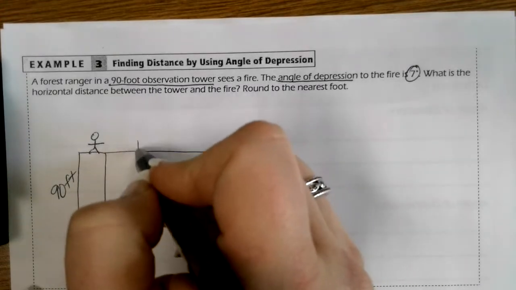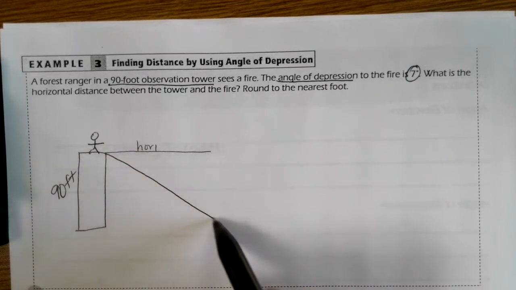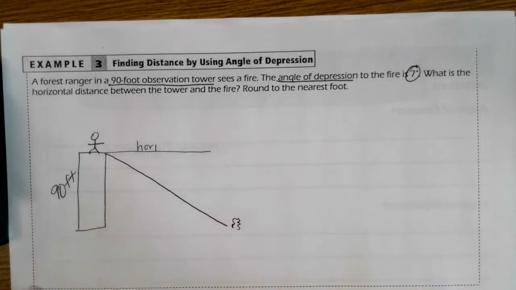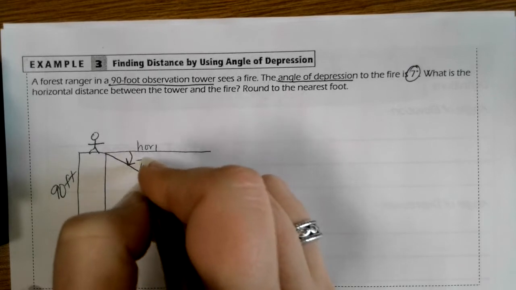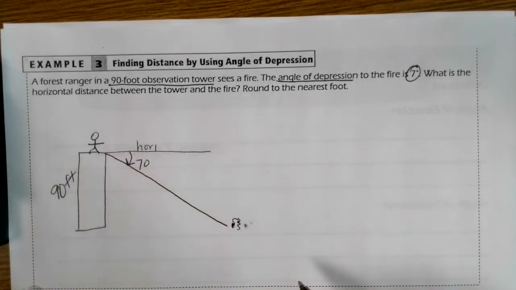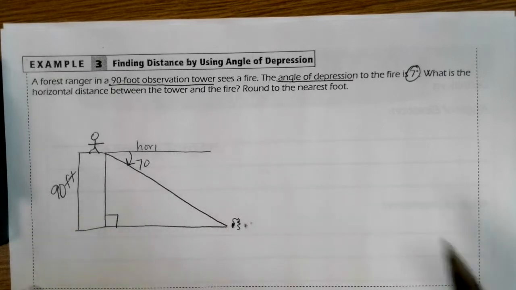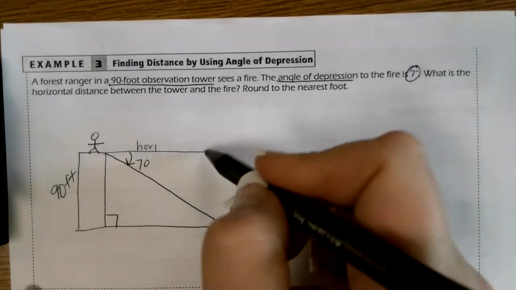Okay, there's my horizontal. And then from that line, that horizontal, they're looking down at the fire. Okay, so there's my fire. This angle here is 7 degrees. So here's my angle, here's my triangle.